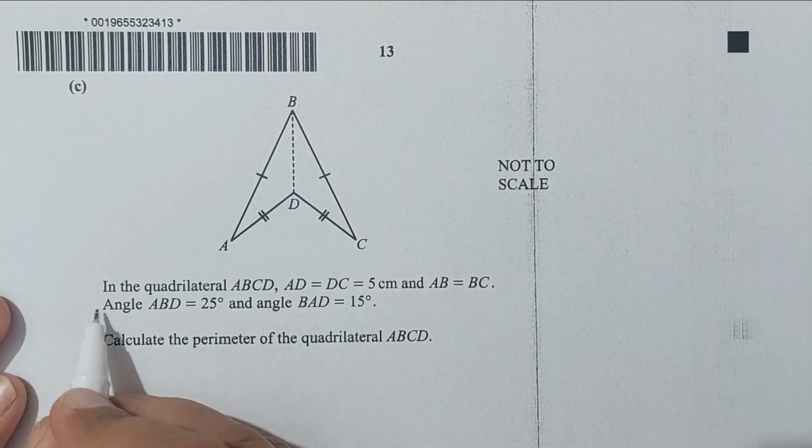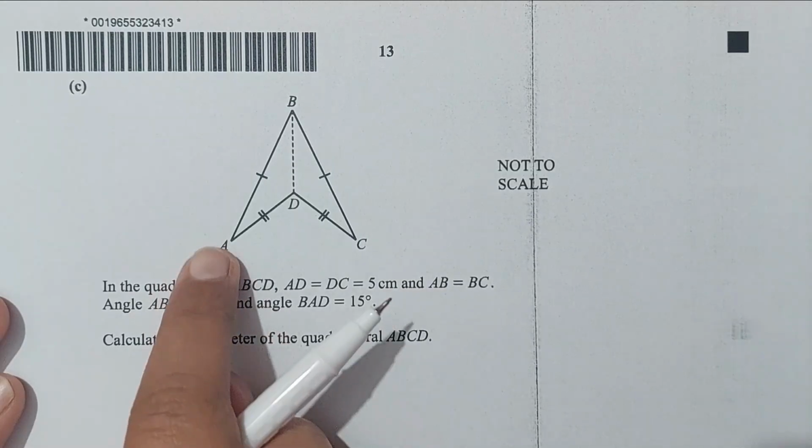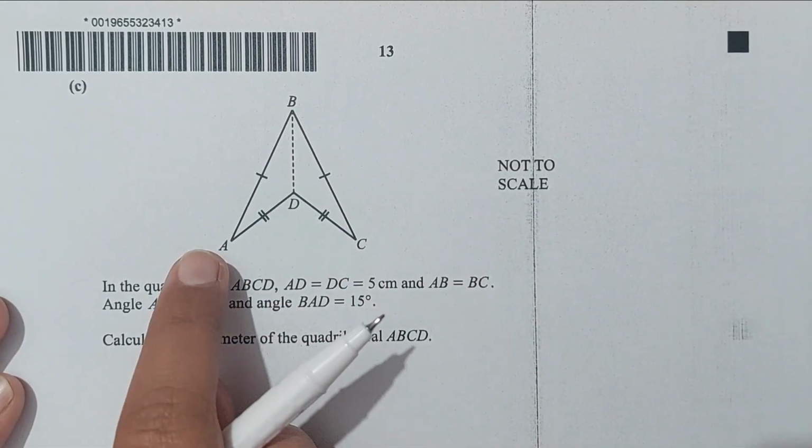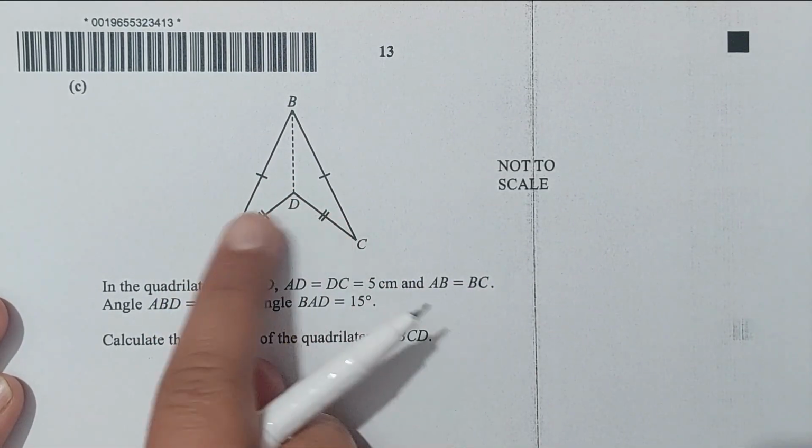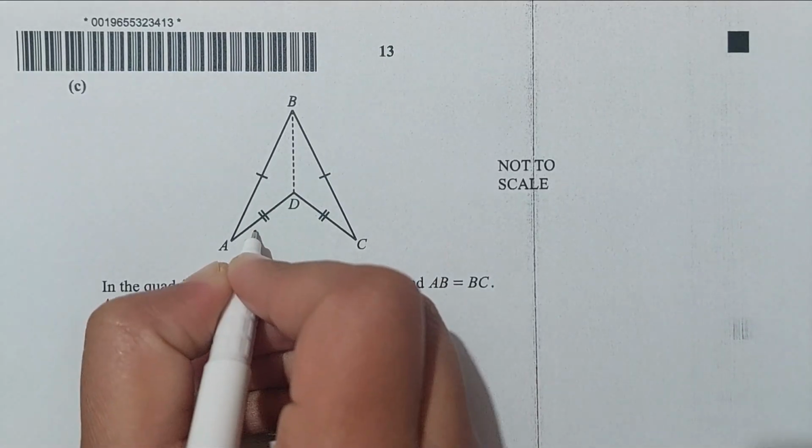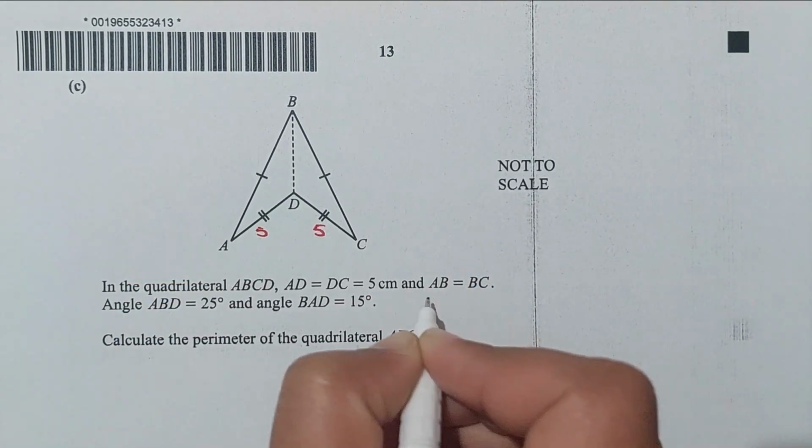Now for part C, in the quadrilateral ABCD, A to D and D to C, these two are 5 centimeters. AD is 5 and this is 5.